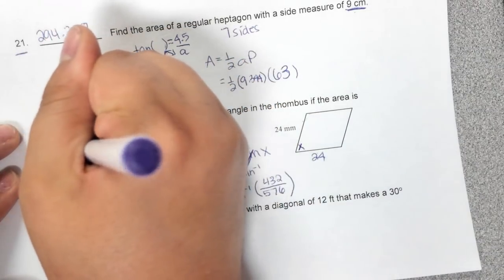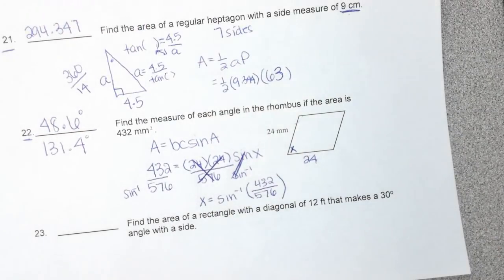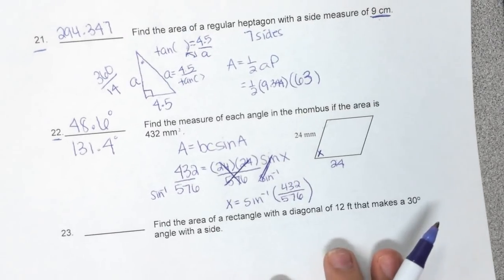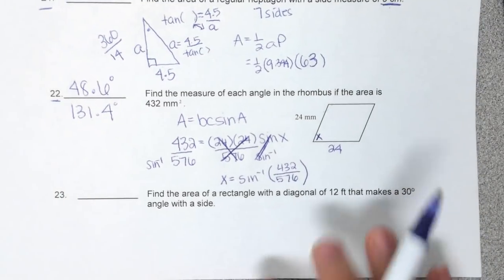Miss, my question is, why did you put the 48.6 in the answer box? What? Never mind. Okay.